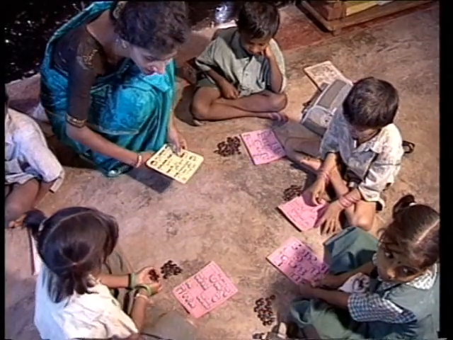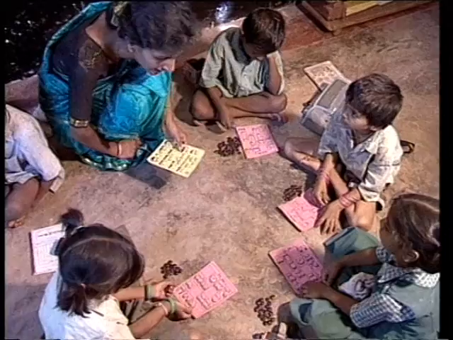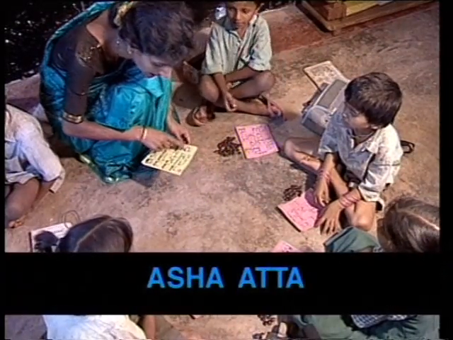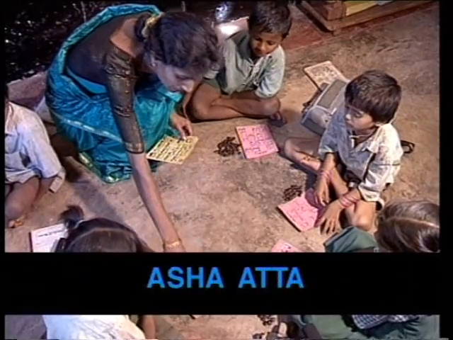There are 4 activities in this group which help the teacher evaluate the children. Asha Atta is a memory test for the child to associate the sound with the shape of the letter.